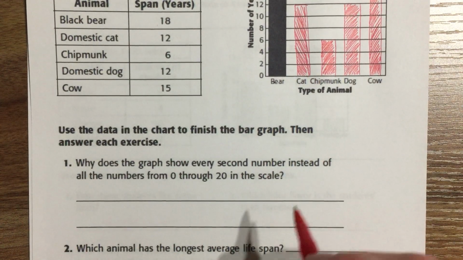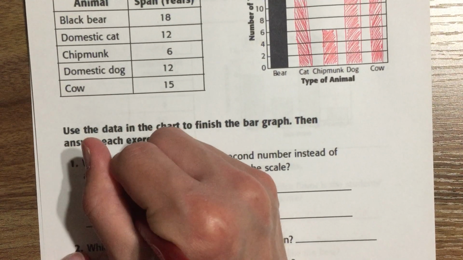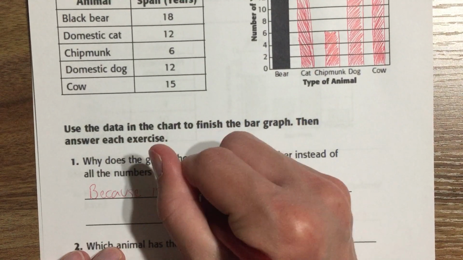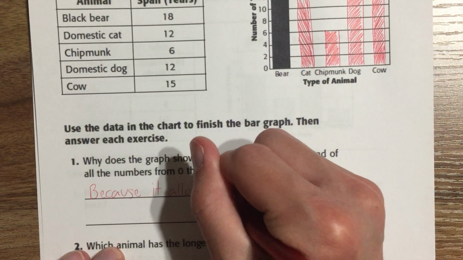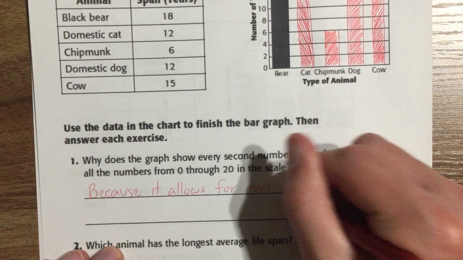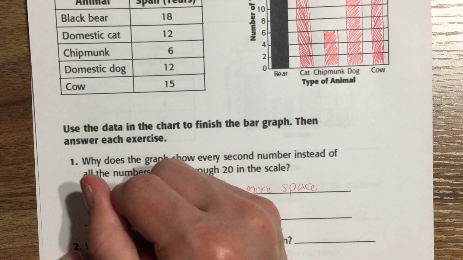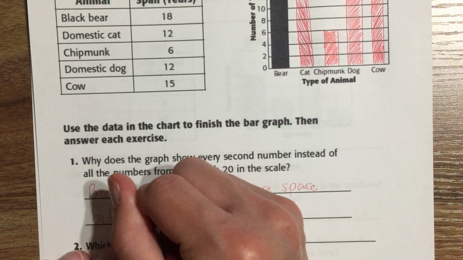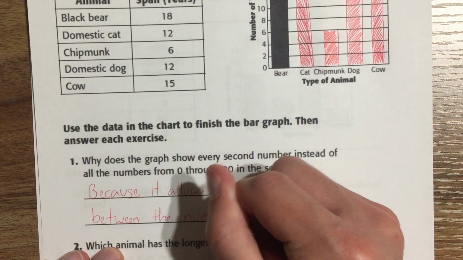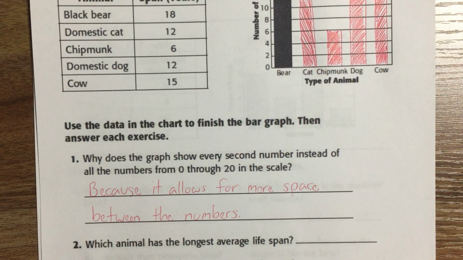So it shows every second number, and I'm just going to do a short version here, because it allows for more space between the numbers. And our brains like it that way.